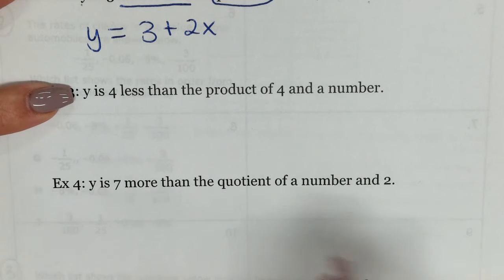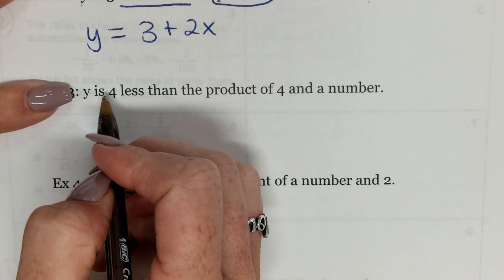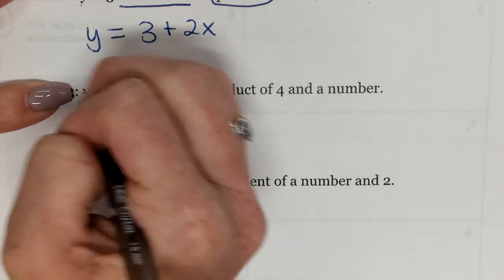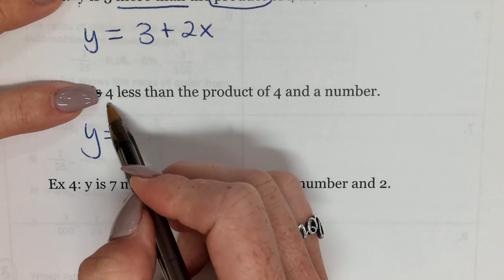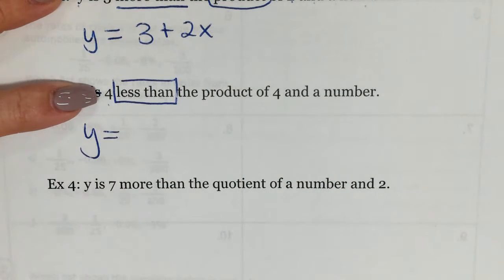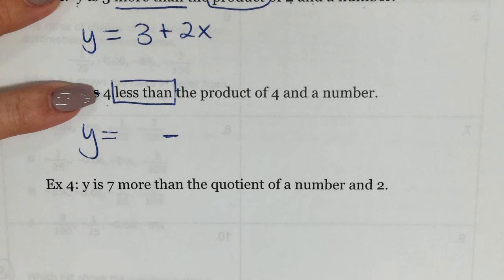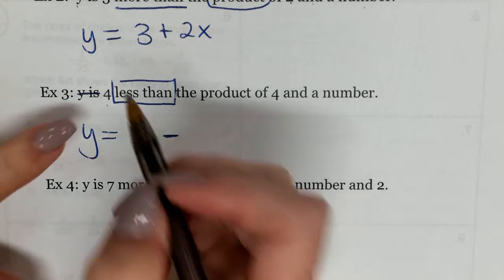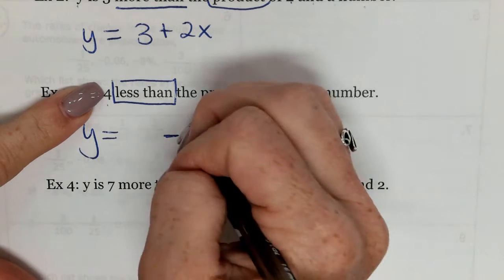Yeah. How do I write y is? Y equals. Okay, I'm done with that part. 4 less than. Does less than mean add or subtract? But the less than, remember, it means to switch their spot. So this 4, instead of being in front of the minus, it's going to be behind.